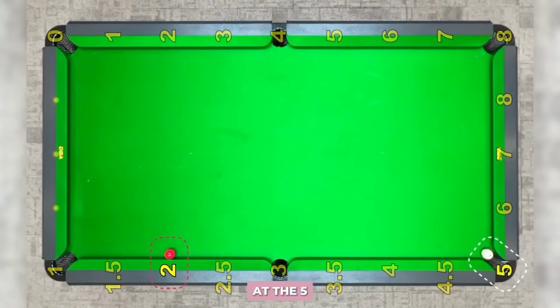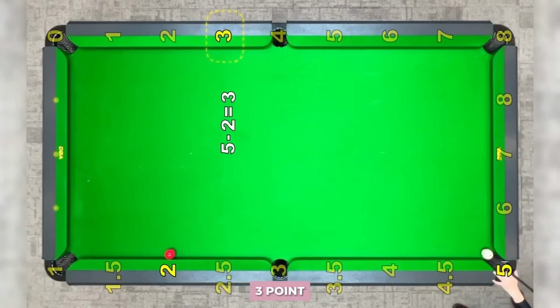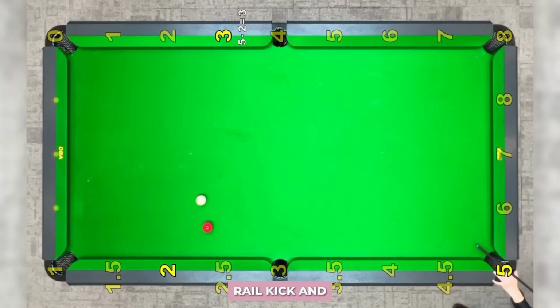If the object ball is still at the 2 point, but now the cue ball is at the 5 point, the calculation is 5 minus 2 equals 3. Aim at the 3 point, and the cue ball will make the same two-rail kick and pocket the shot.